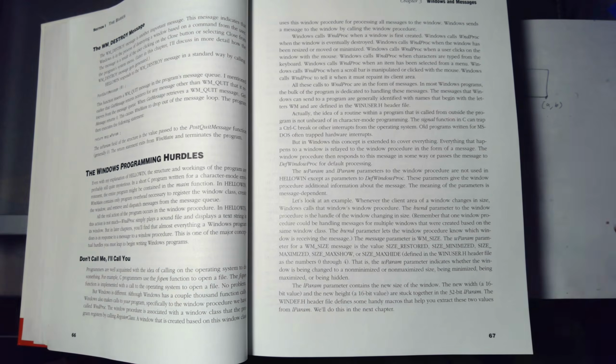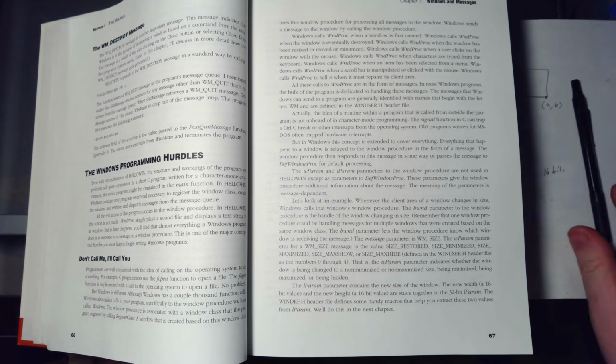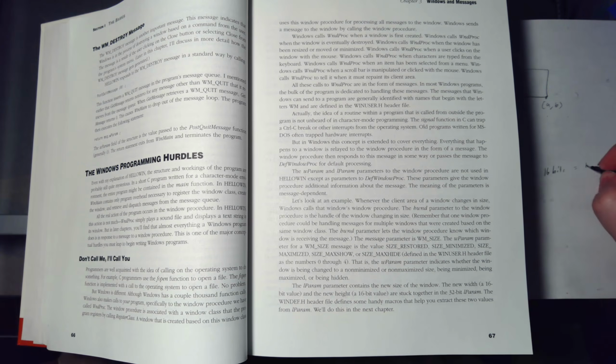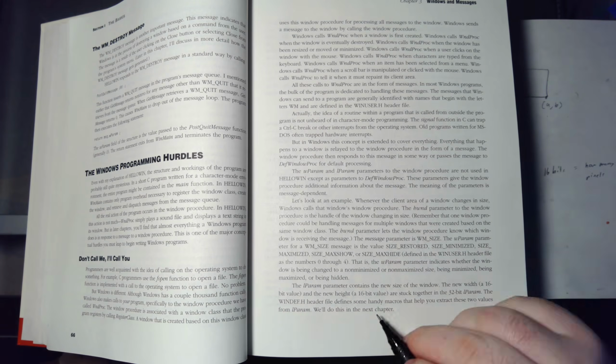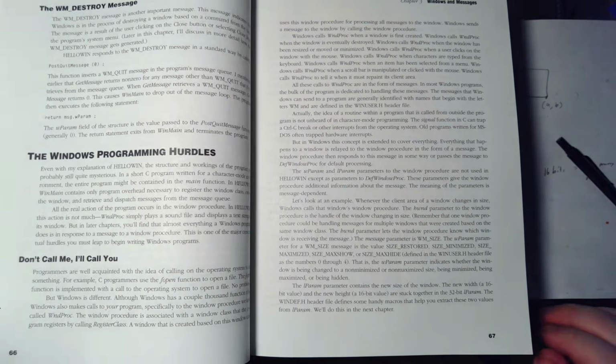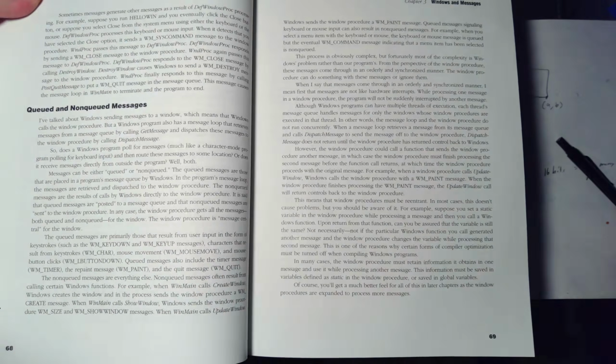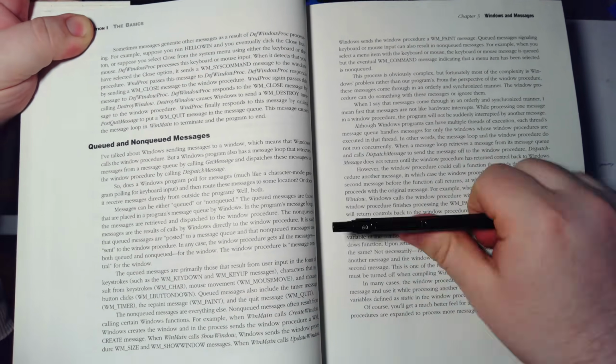So new width, 16-bit value. So 16 bits can get us how many values? How many pixels? I want to know what's the theoretical limit of at least this function in describing the width of a screen. I wonder if we're ever going to get a screen big enough to actually run into those limits.